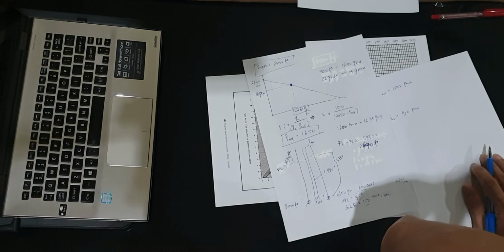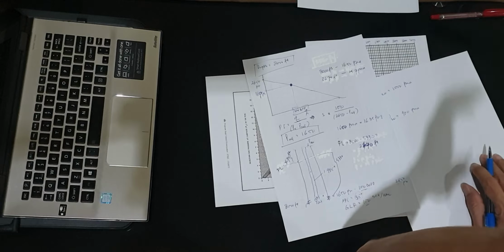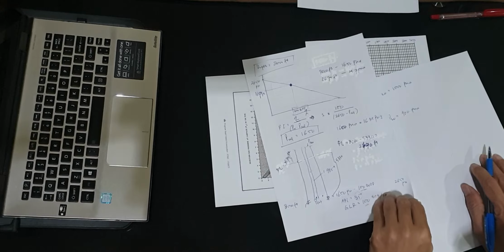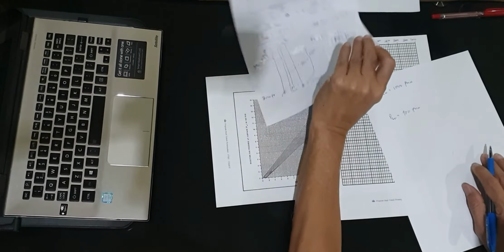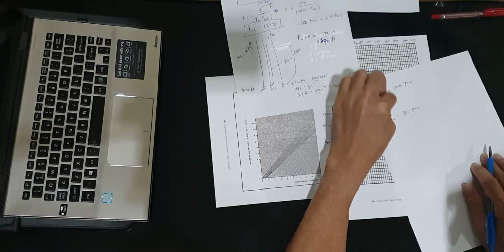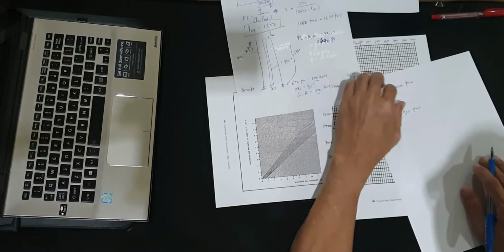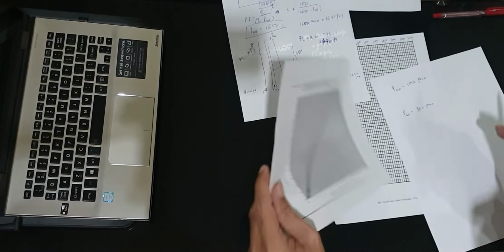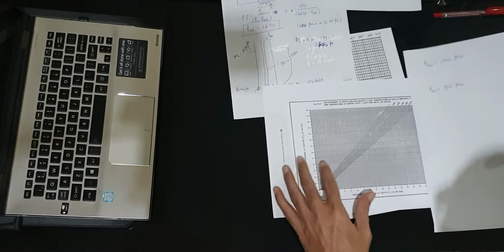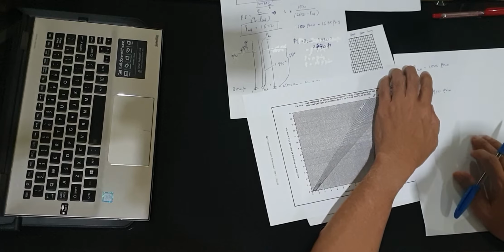what do you call it, when you need to kick off the injection pressure. Okay, so the injection pressure is 900. So this one is at the surface.